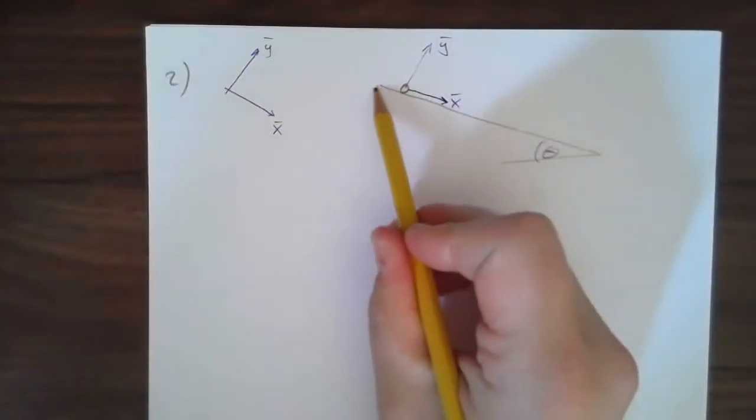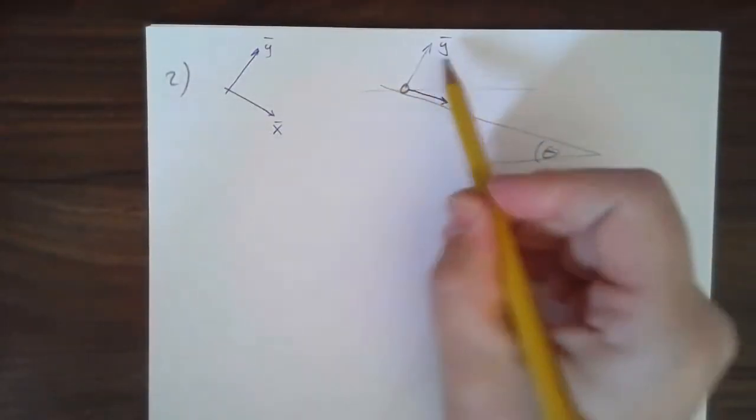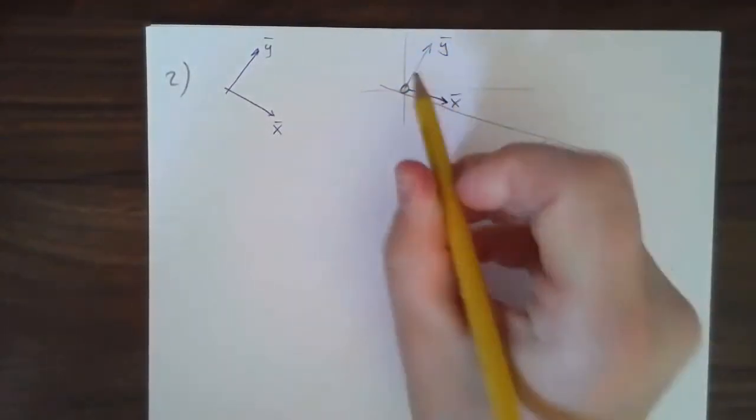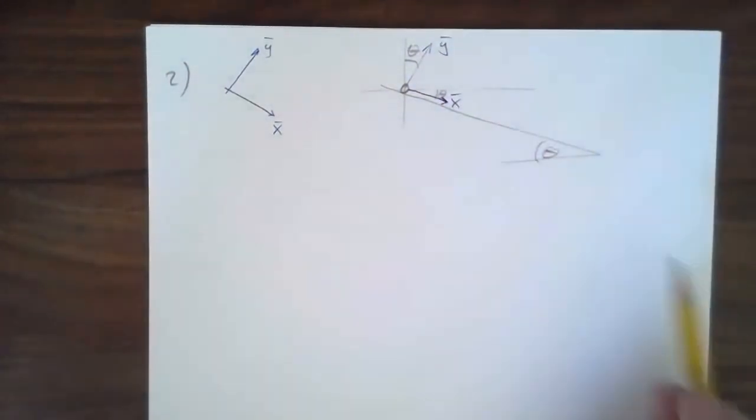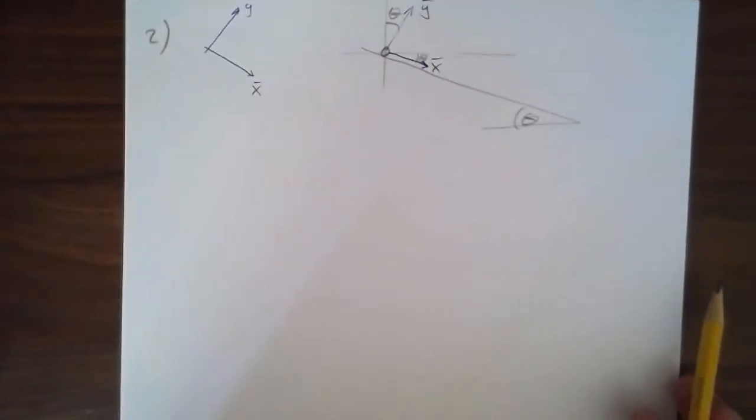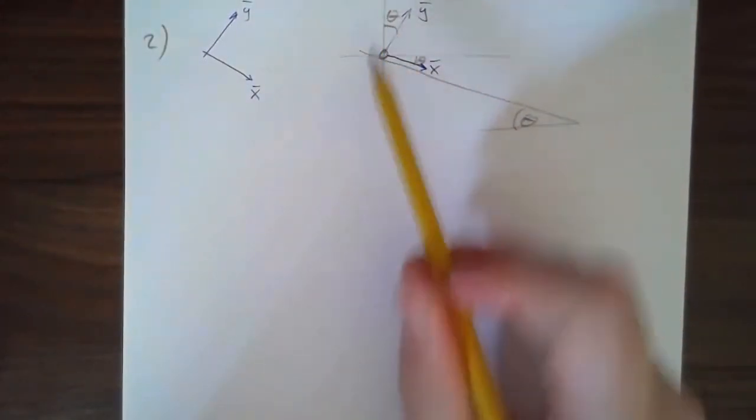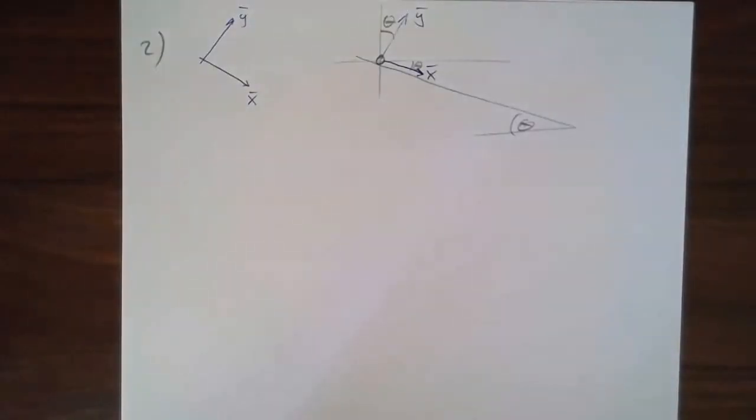Right, so if I want to just draw the horizontal line here, the vertical line here, well, this would be tilted by theta. This would also be tilted by theta. It's hard to see for you, but it's all the same angle, right, just from geometry. Okay.